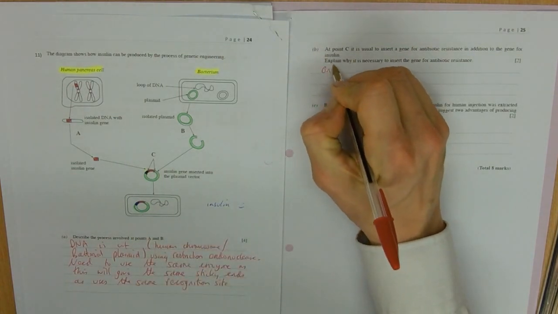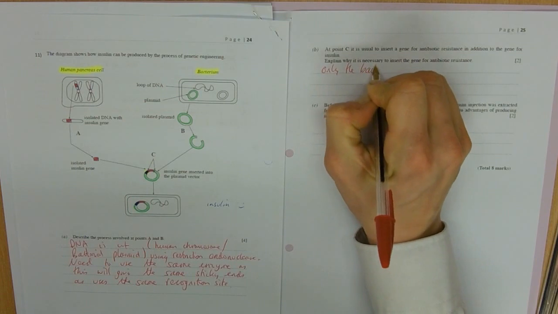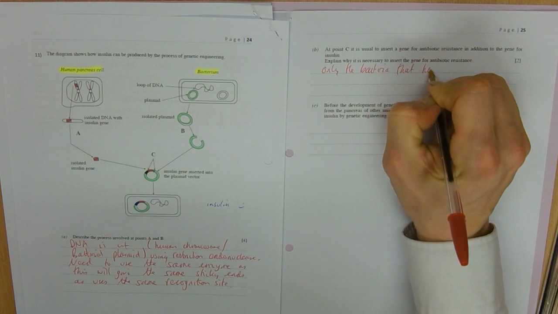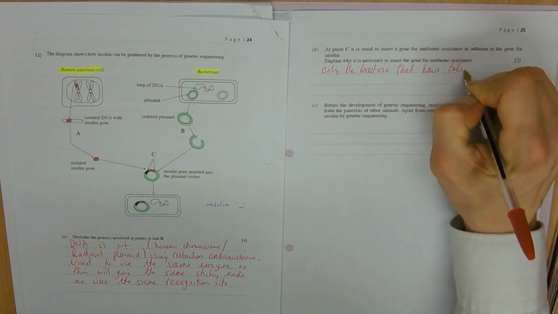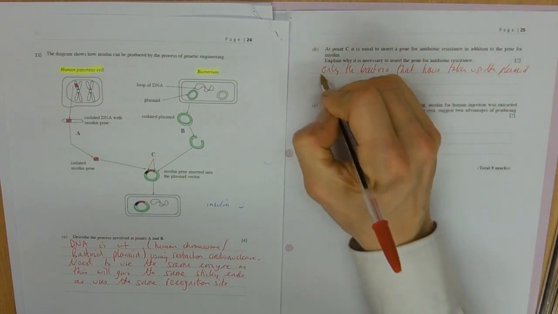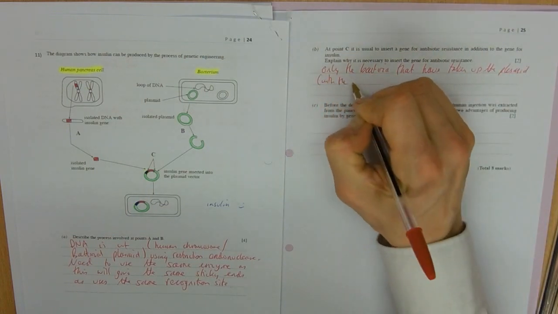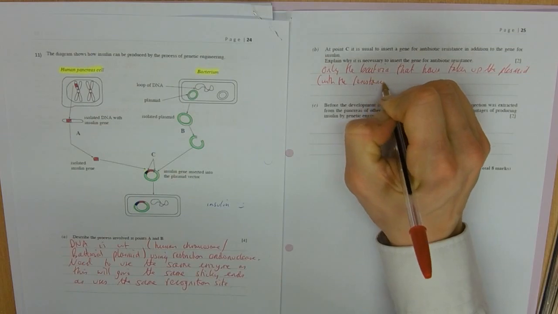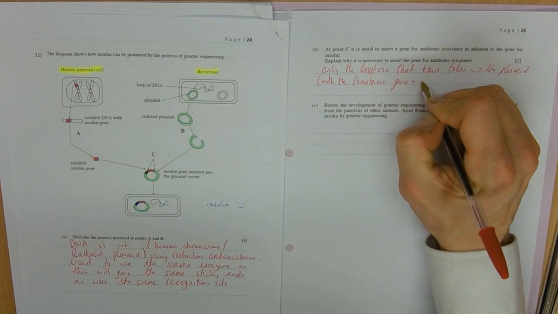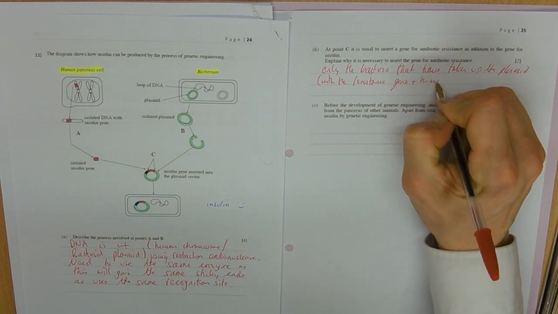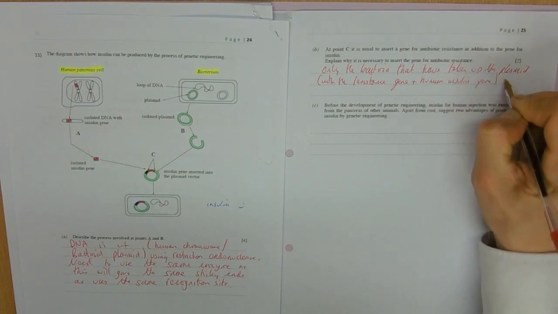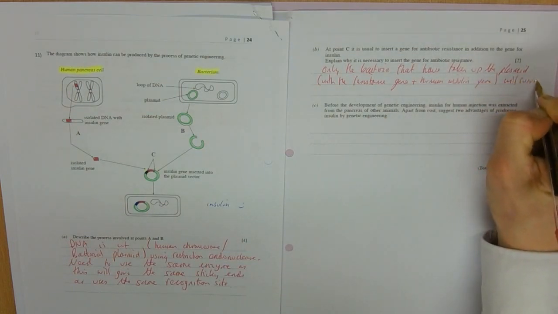So only the bacteria that have taken up the plasmid with the resistance gene and human insulin gene will survive.